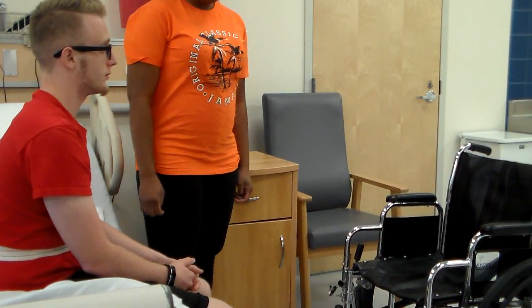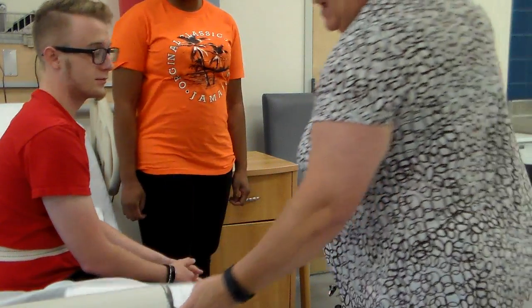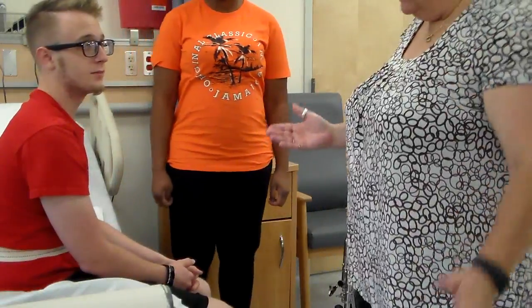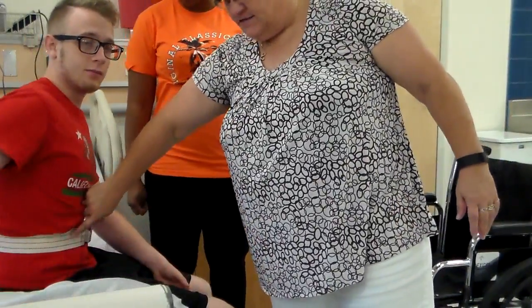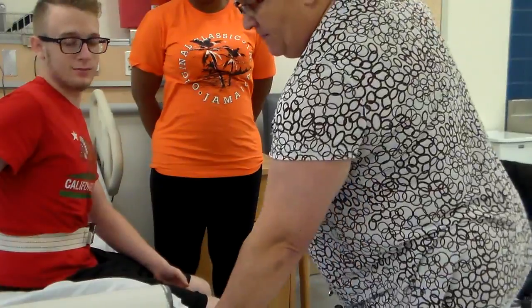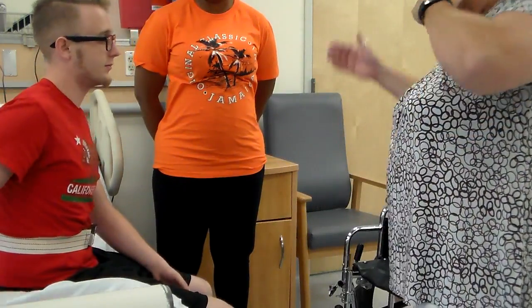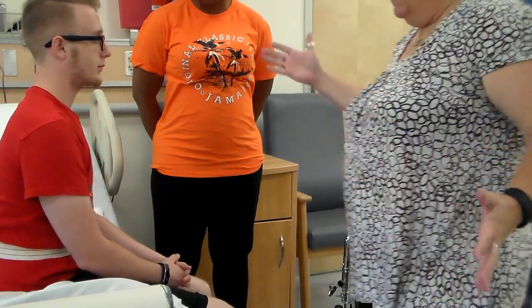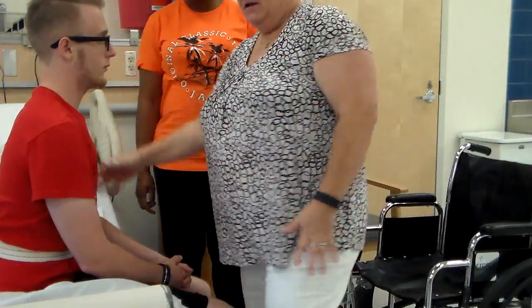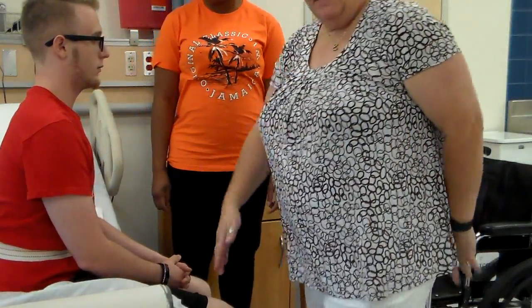All right, guys, we're back. So this is transferring a client with a belt and 2 nurses. The belt, remember that belt, right? It's on him, okay? So what you do is you want to position, the 2 people are going to be on both sides, one on one side of the patient, one on the other side of the patient. I'm going to have my back to you for just a minute, okay?